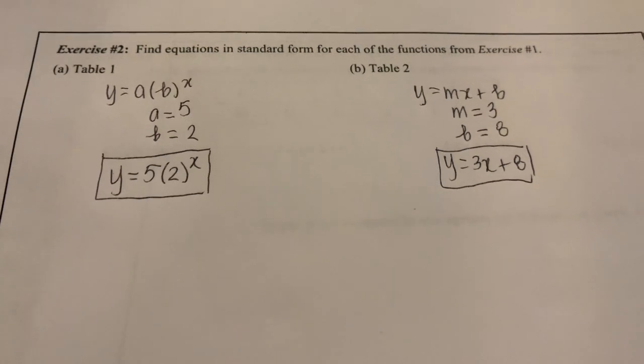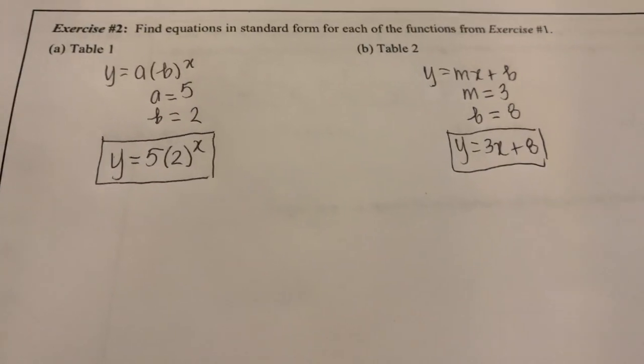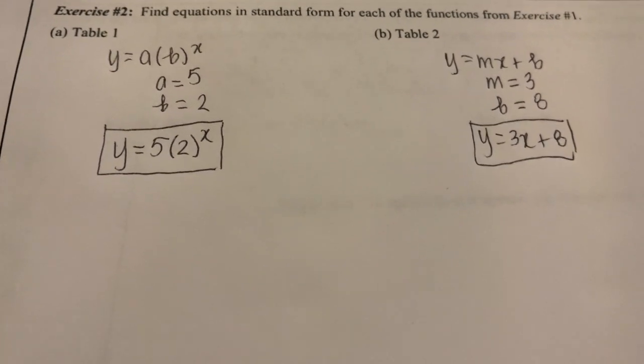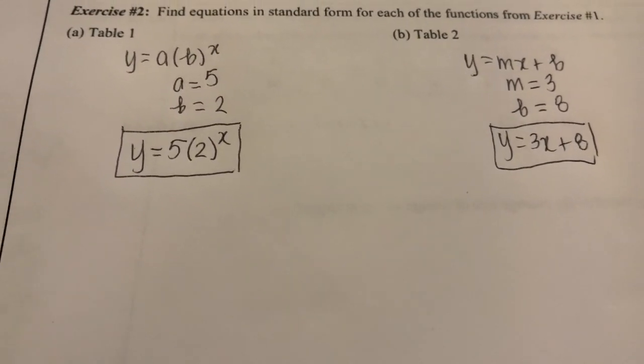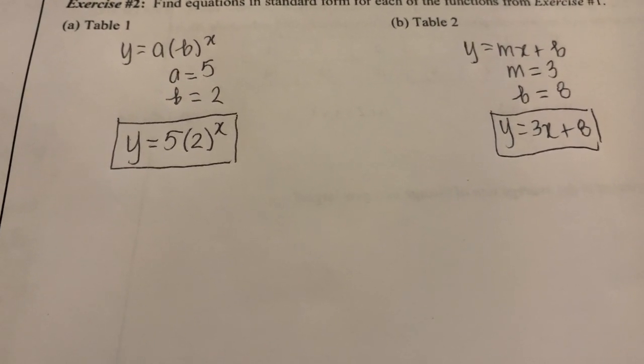Okay, so these are two equations for those two tables. They both have a constant rate. One of those, the rate of change does not stay the same, but the rate by which they are increasing stays the same.